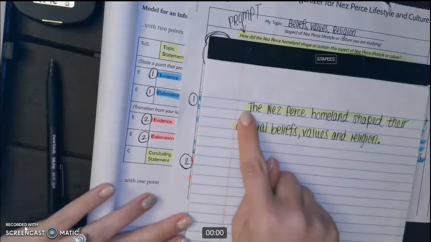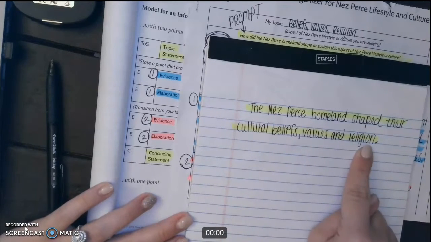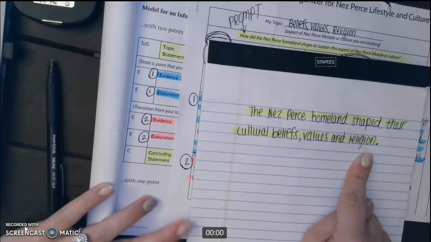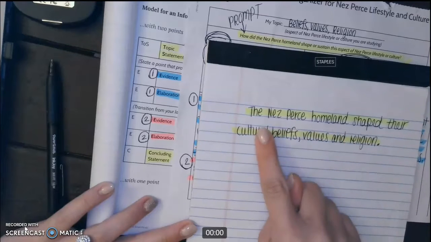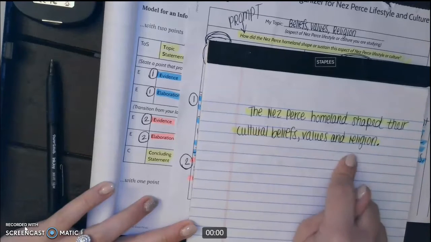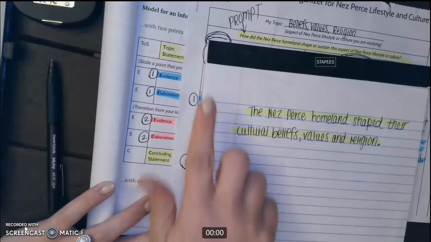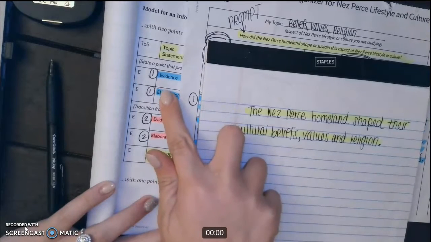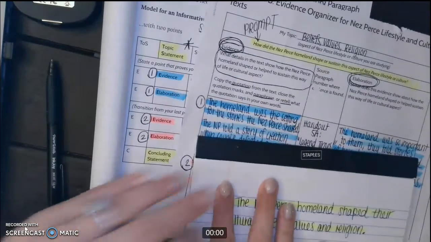So my first sentence, I know that I need to indent, and I wrote my topic sentence. Your topic sentence might have been something very similar, and you might have said the Nez Perce homeland shaped their, and then you wrote your aspect of culture. Now the next thing that comes in my recipe is my evidence and elaboration from my first point.